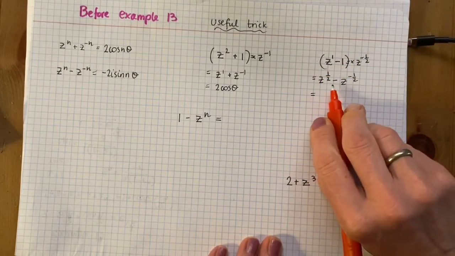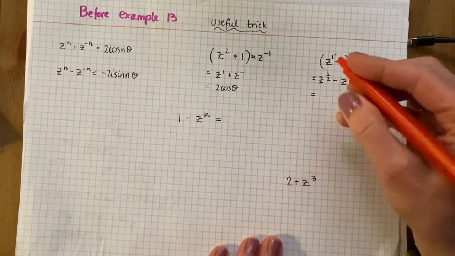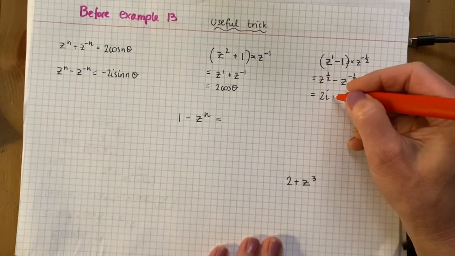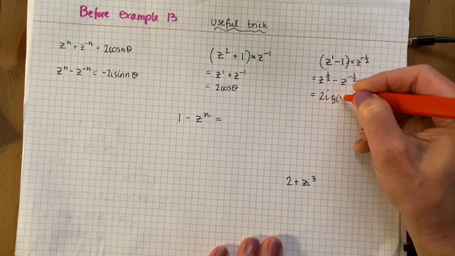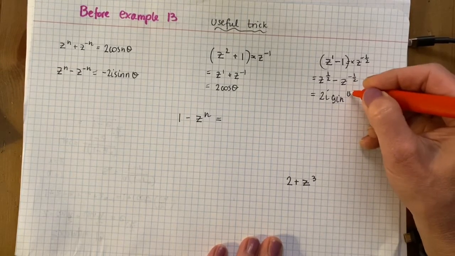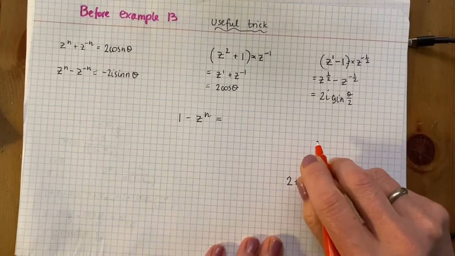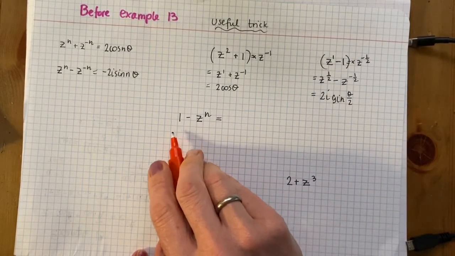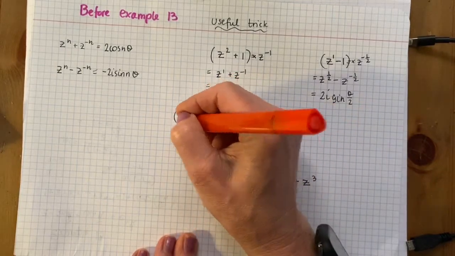Okay, so this one over here is going to be with a minus, so it's 2i, the second identity, sine, almost wrote cos, theta over 2.